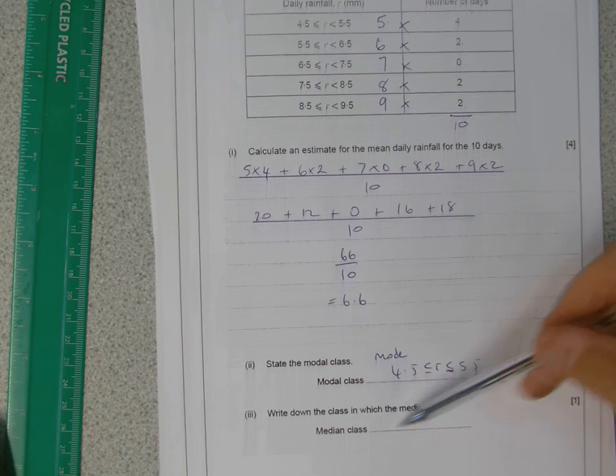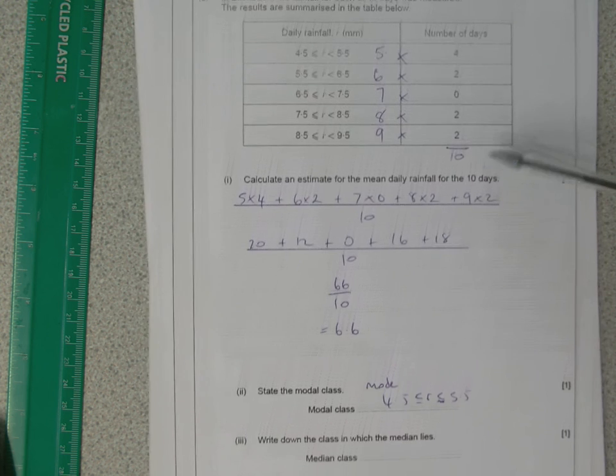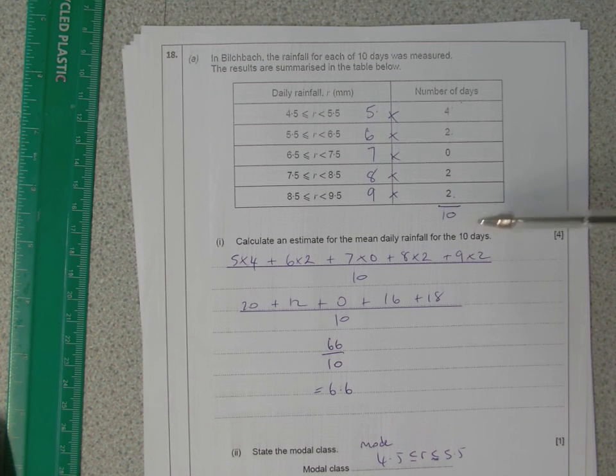Then it says write down the class in which the median lies. Now when it comes to the median, don't forget, okay, with the median, if you've got 10 values, the median one is the middle one, okay? So we've got, in this case, there's just 10, isn't there? Sometimes you have a lot more, right? You always go for the middle one, okay? So, because there's 10, then the middle one will be number 5, won't it? The 5th one, that's the middle one.